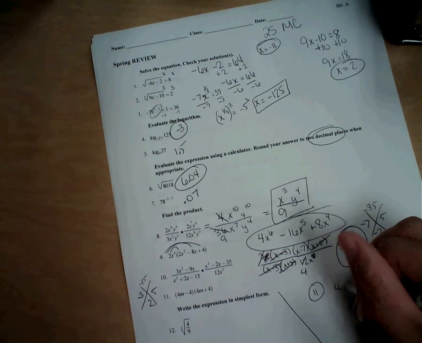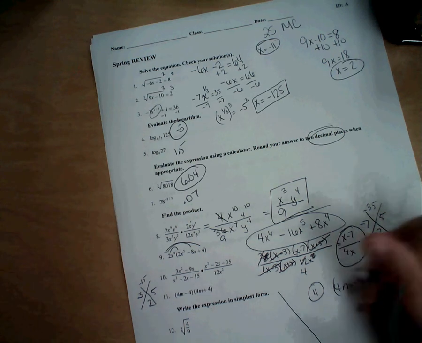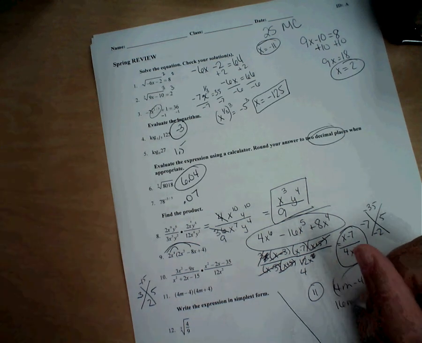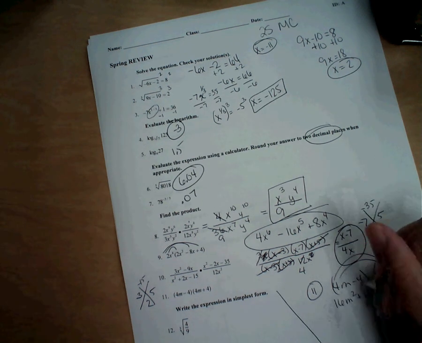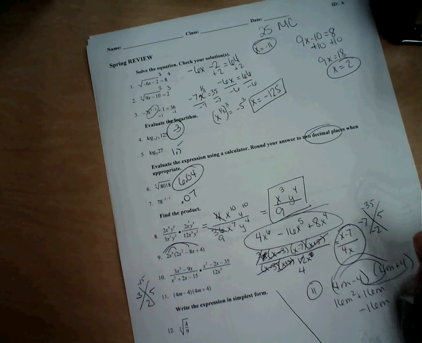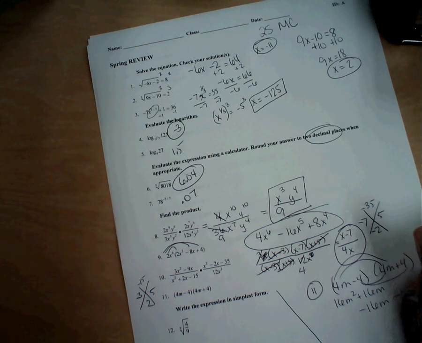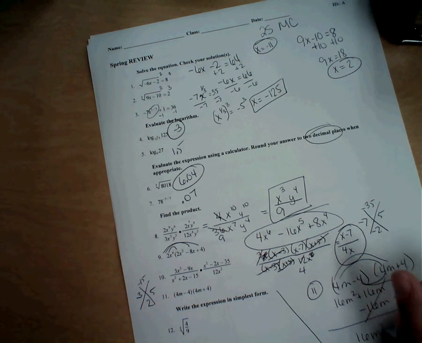4m minus 4 times 4m plus 4. So 4m times 4m is 16m squared. 4m times 4 is 16m. Negative 4 times 4m is negative 16m. Negative 4 times 4 is a negative 16. These cancel, and I'm left with 16m squared minus 16.